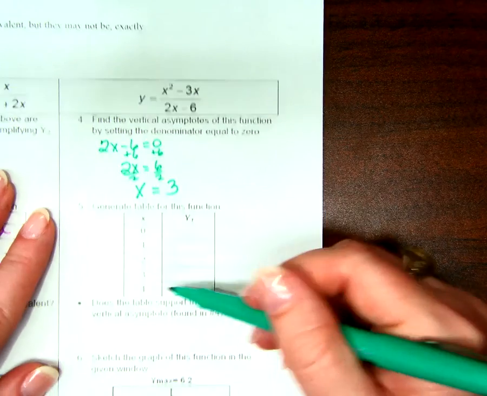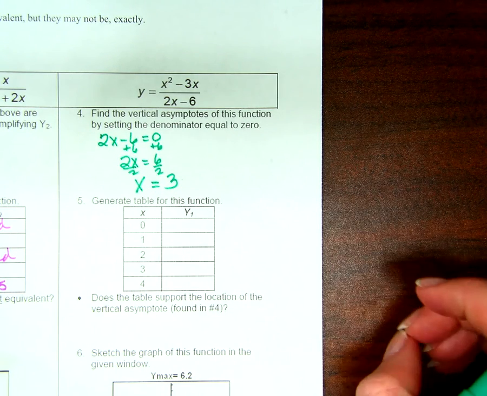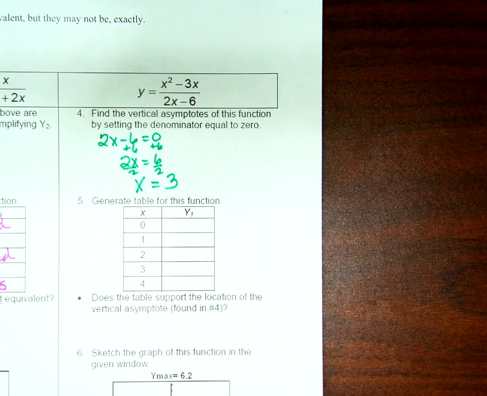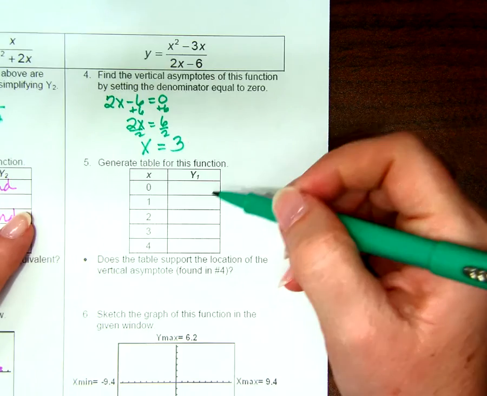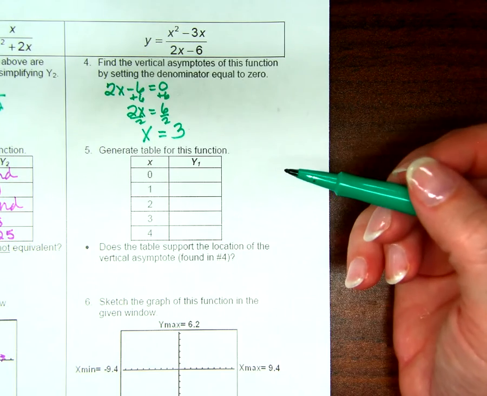So generate a table for this function. Several of you haven't had a chance to contribute to our conversation yet. So if you haven't had a chance to contribute, be ready to tell me one of these values for the table. I'll give you a minute to put it in.